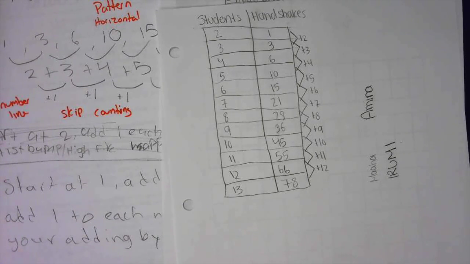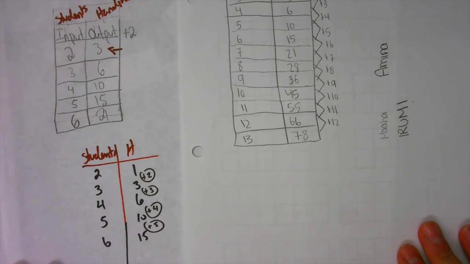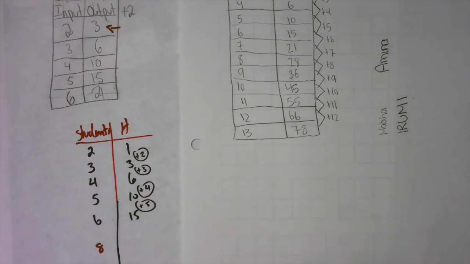So they didn't have to, did they have to figure out 7? Did I ask for 7? Did I ask for 9? I didn't. But they did it anyways. How many of you did it this way? You still figured out 7, you still figured out 9.